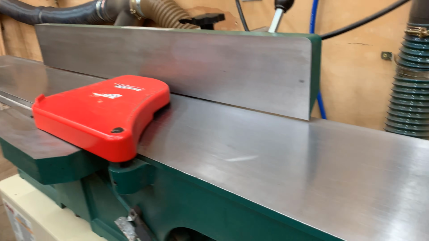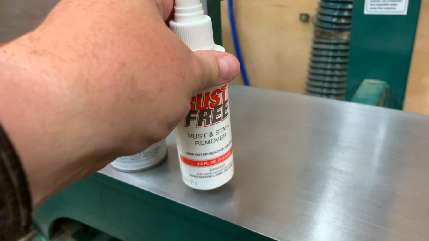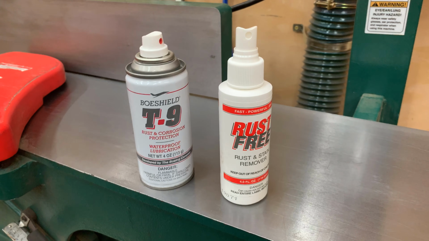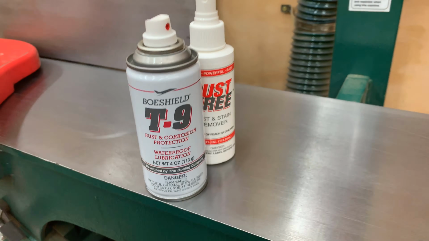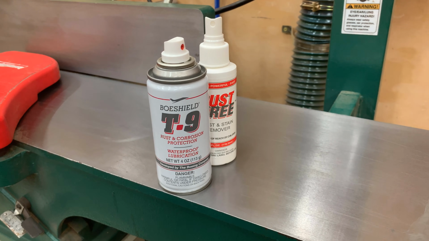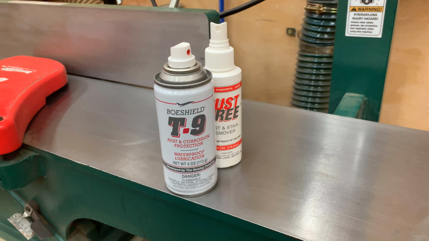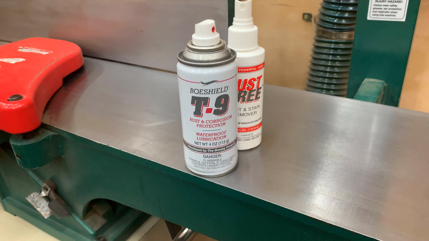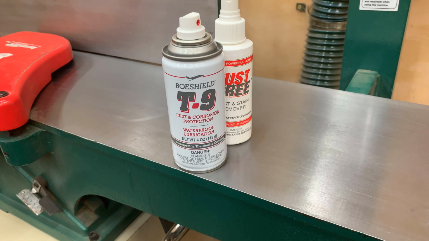However, Boeshield has just sent me some stuff to try. This video isn't sponsored by them, so I'm just trying this for the first time. Although technically I suppose it's not the first time. I have used Boeshield in the past, many years ago, and I haven't used it for quite some time because my local hardware store doesn't really carry it, so I've kind of stuck with either the paste wax or the Bostik. But we're going to give this a try.